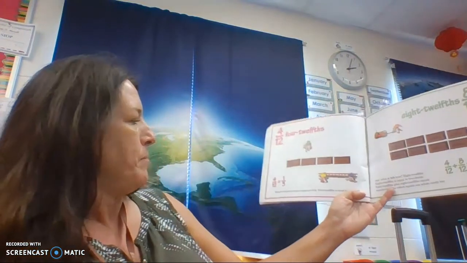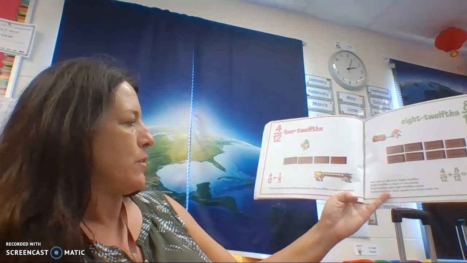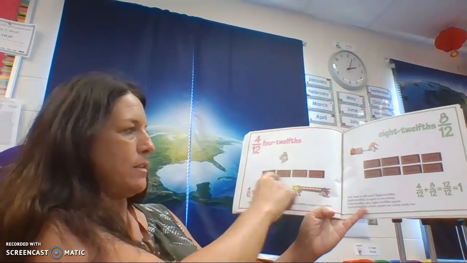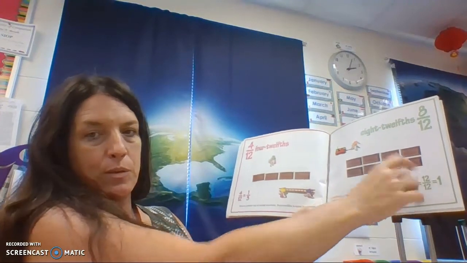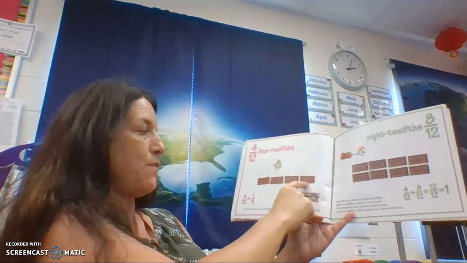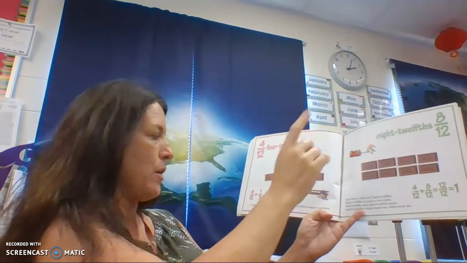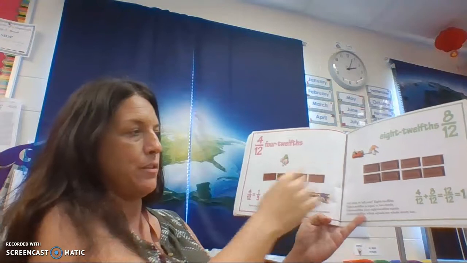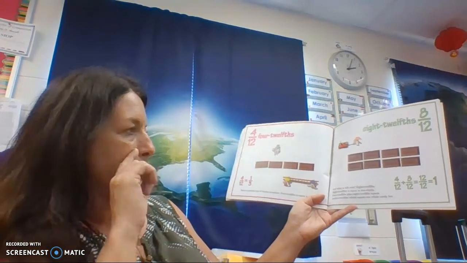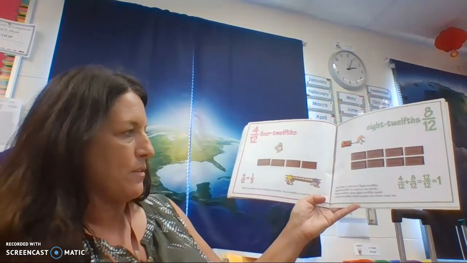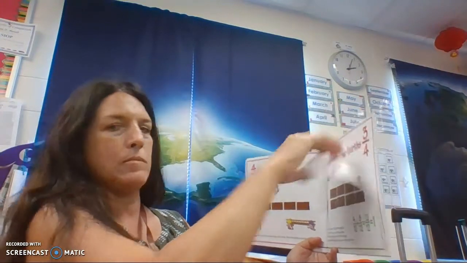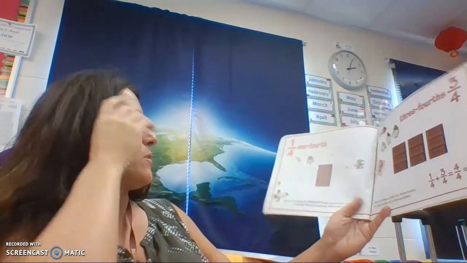4 twelfths. Here's another way of saying 1/3. 4 twelfths is equal to 1/3. It's the same thing, right? So we could count them by twelfths because we have 12 little teeny pieces and say 4 twelfths. Or we can count each row and say we have 1/3. What is left over? 8 twelfths. 8 twelfths is equal to 2/3. 4 twelfths plus 8 twelfths equals 12 twelfths, which equals 1 whole candy bar. This is like 3rd, 4th grade fractions.